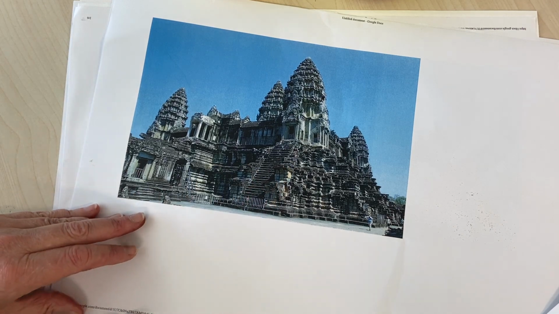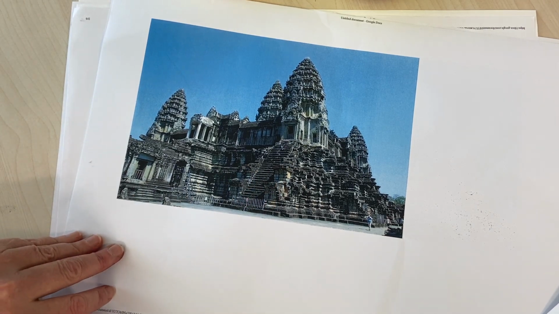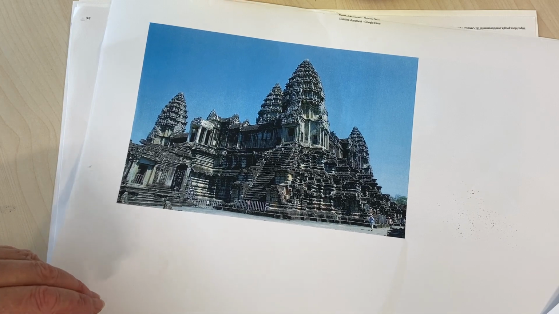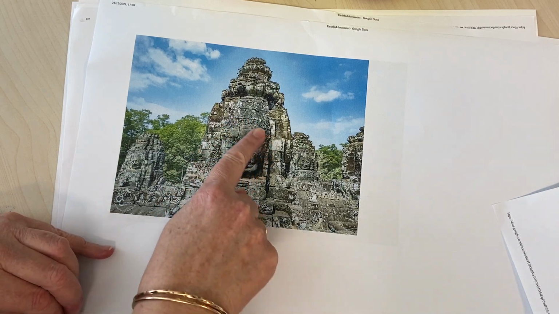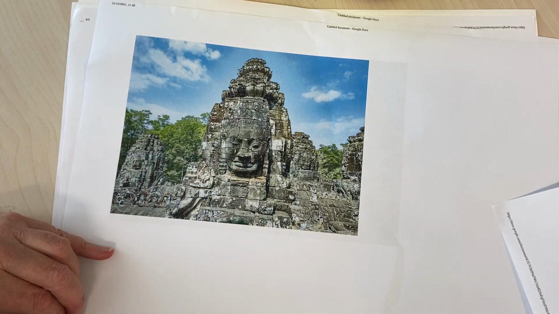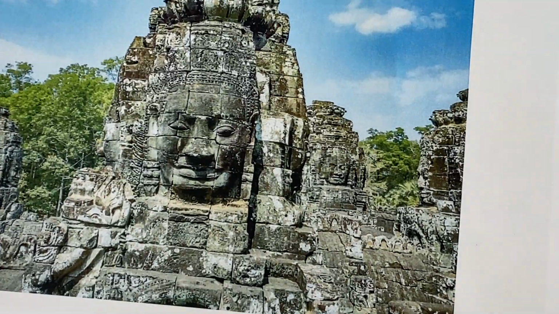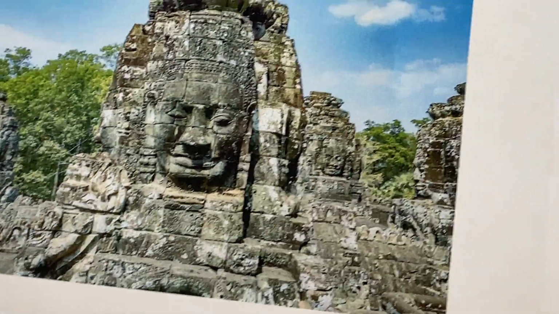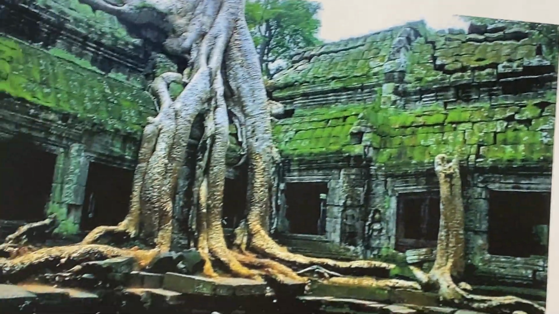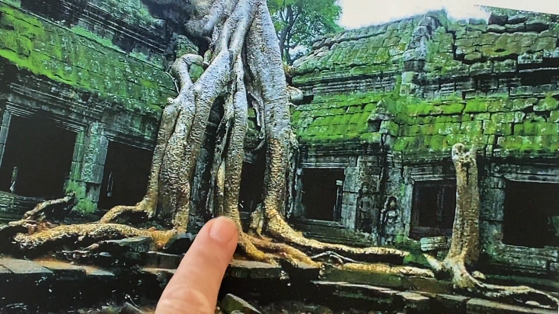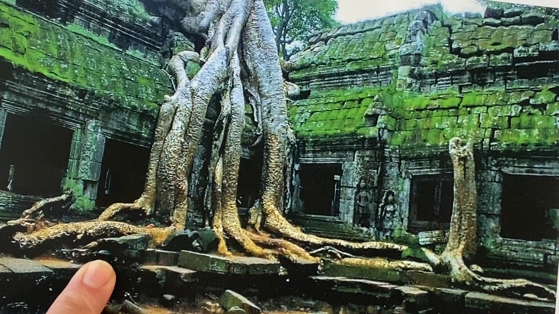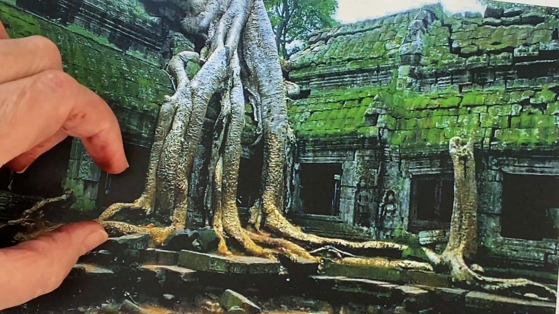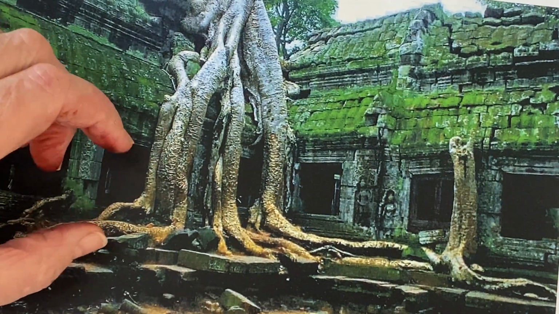temples. I do wonder how these were built, and I also wonder why they were built. Who lived there? I wonder why many of them have these faces. That's very interesting. I also notice that a lot of them are covered in these very large tree vines, very large. A person is only that big.